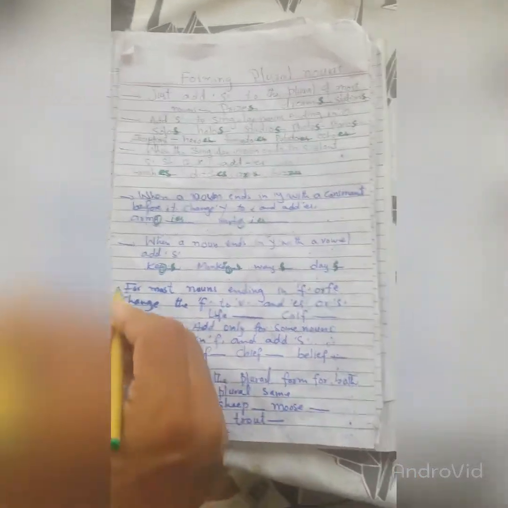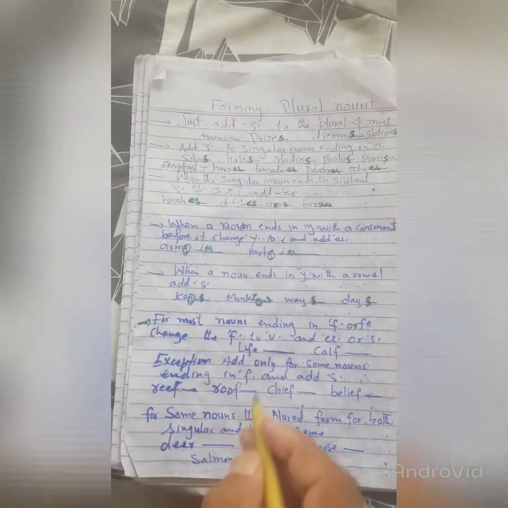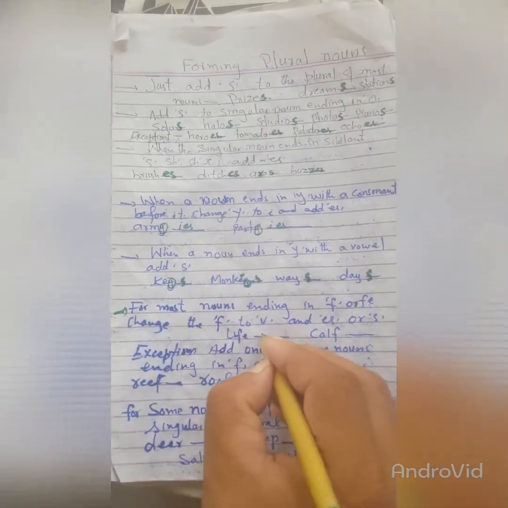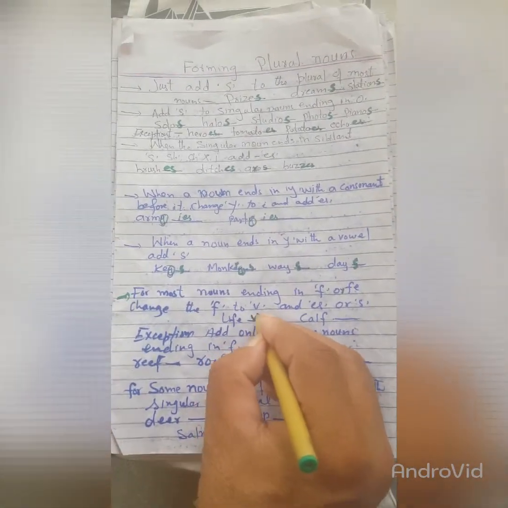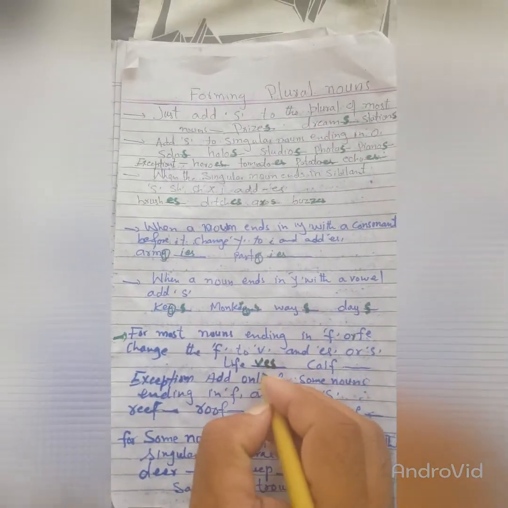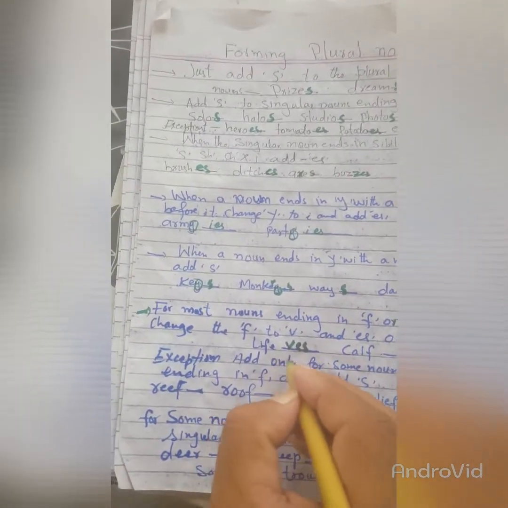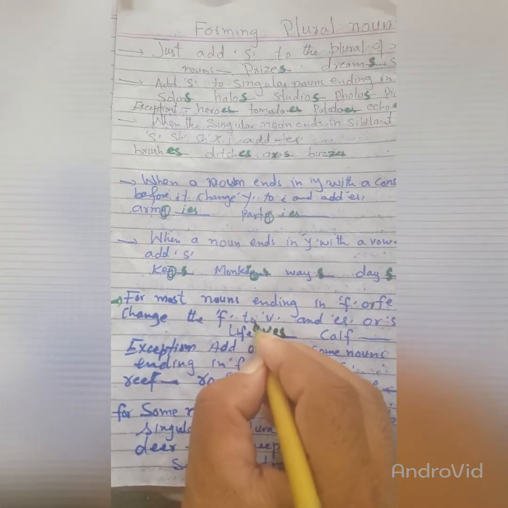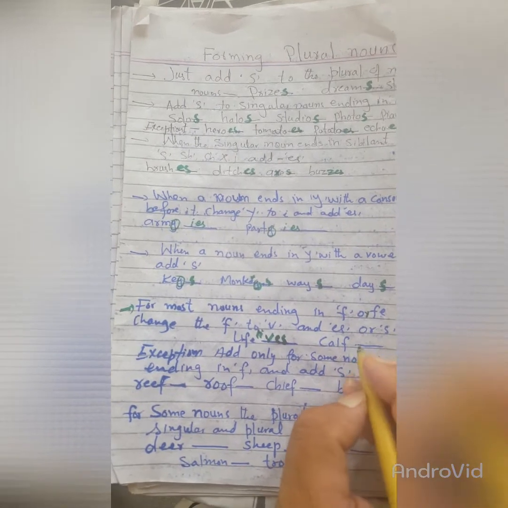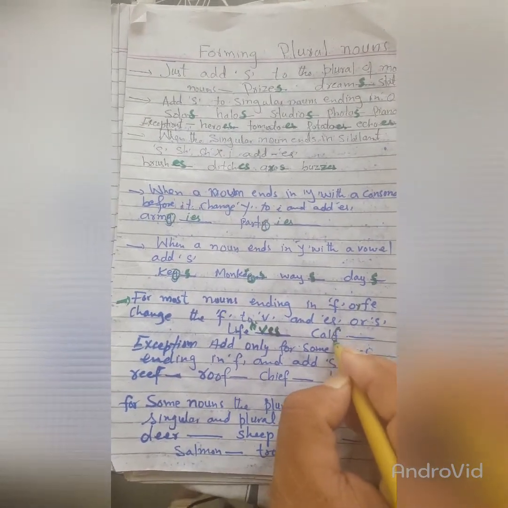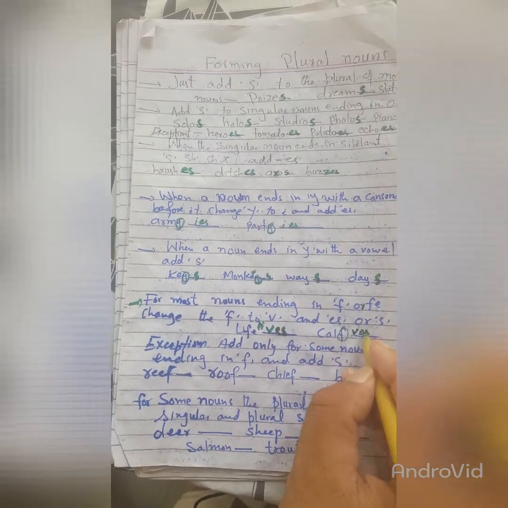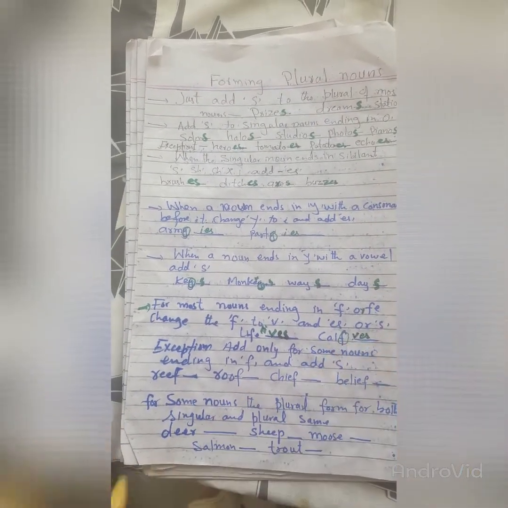So this is another rule, and it is a very important rule. Suppose we have the word life and we want to change life into plural form. So f should be changed into v and we add one more suffix, es, so life will become lives, right? And in the same way we have another word, calf, so change f into v and put es, so it will become calves.